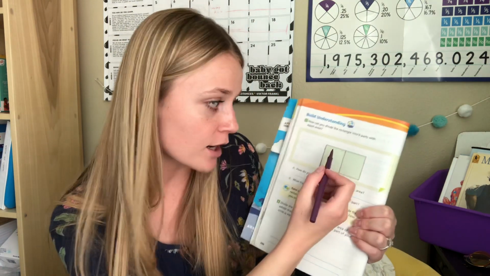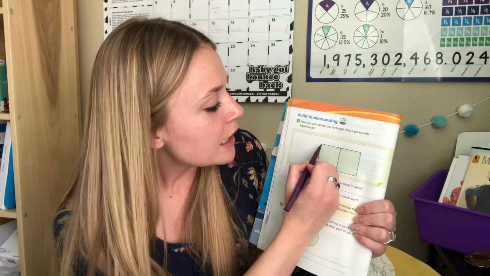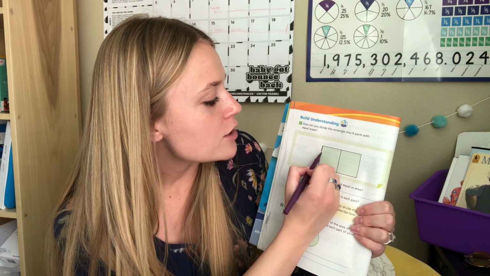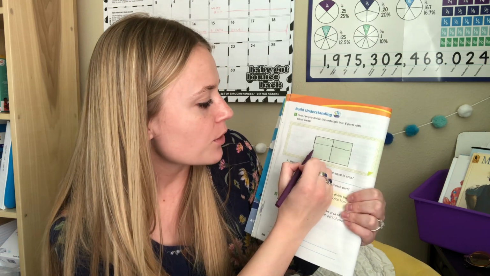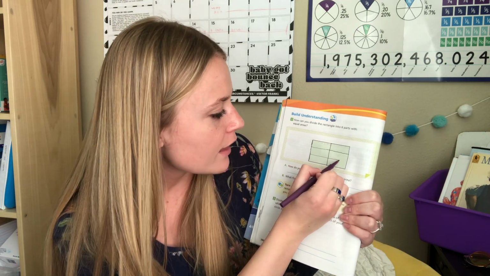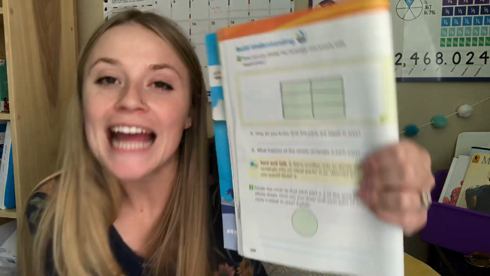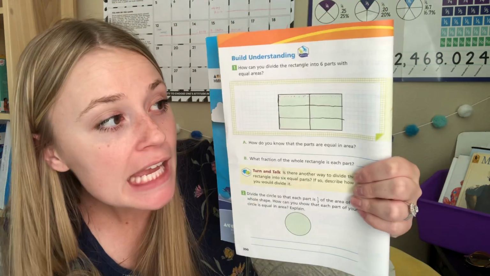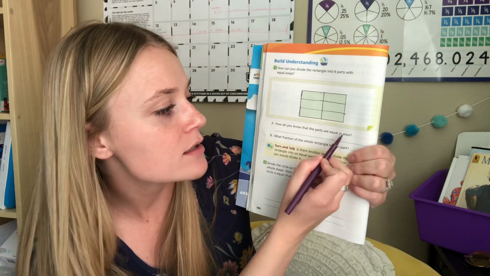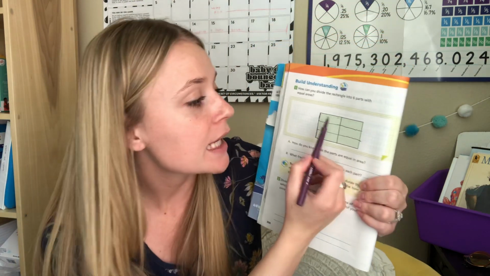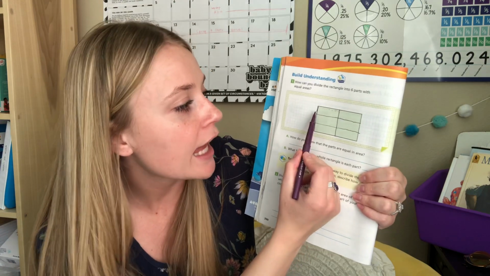And why am I dividing by 3? Because 3 times 2 equals 6, and that's how many parts I want all together. So now I'm going to count 1, 2, 3 and draw a line. 1, 2, 3, draw a line, and then that will take me to 9. And now these are exactly equal. Okay? How do I know that the parts are equal in area? Well, because I divided them in half and I counted.